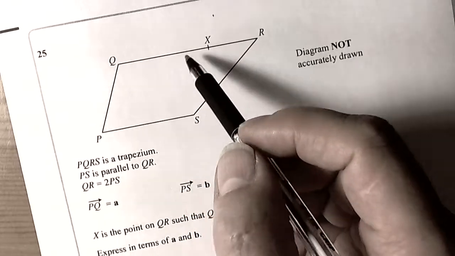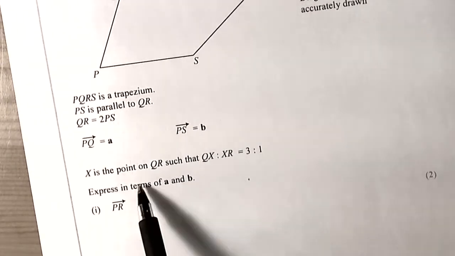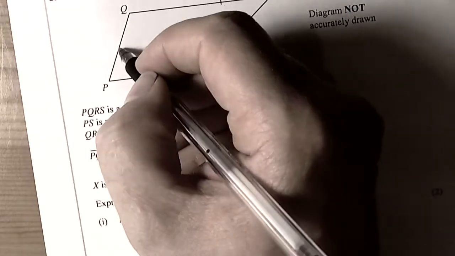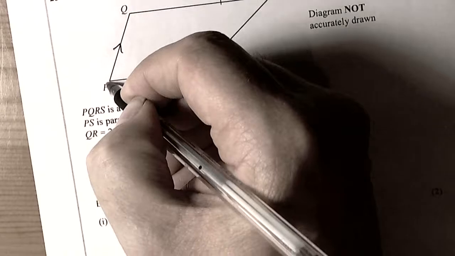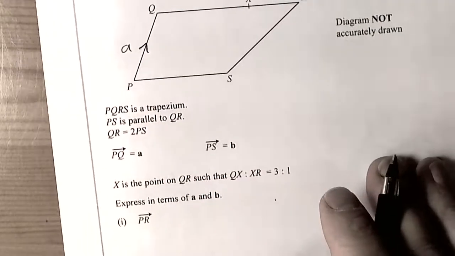So this question involves vectors and journeys. So let's have a look at the information and add it onto the picture so that we can then start doing the question. They're telling us that PQ is A. So don't forget the letters go in the direction, so we put an arrow. We're going from P to Q, so that's going to be labelled A.